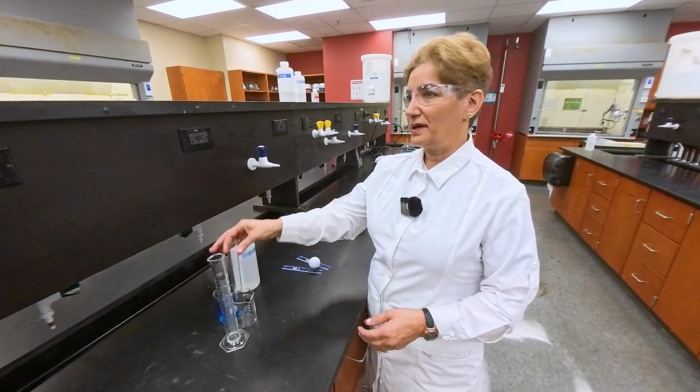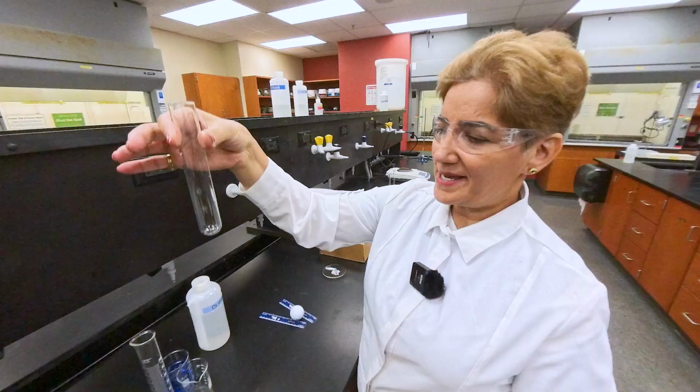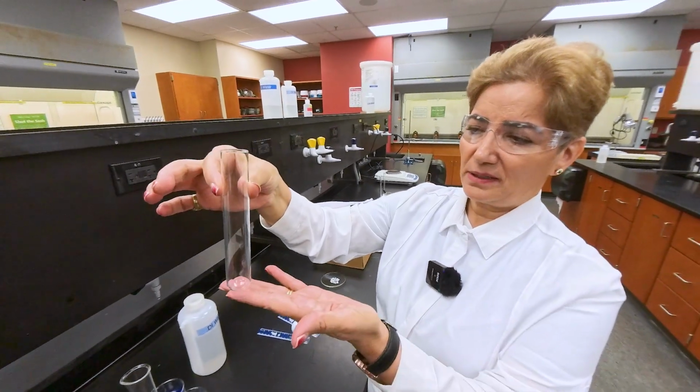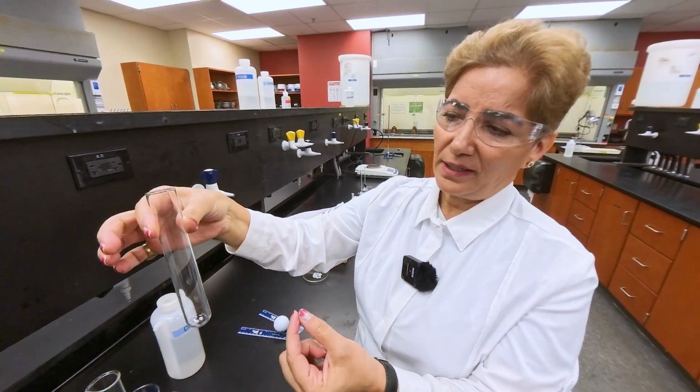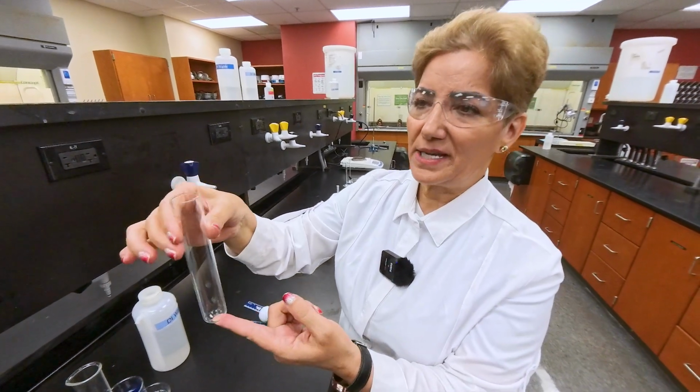Next part, part 2.2, we are going to measure the volume of the test tube. A test tube is not a perfect cylinder, so one technique we can use to measure the volume is to see how much liquid it can hold.